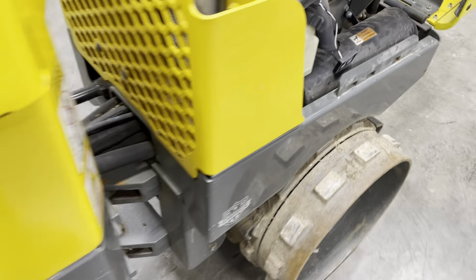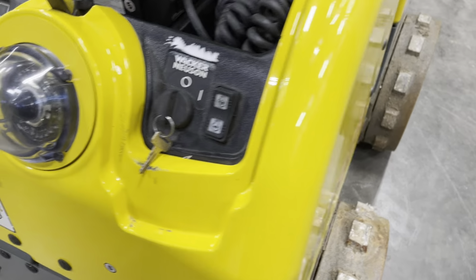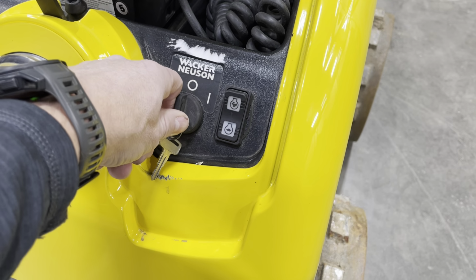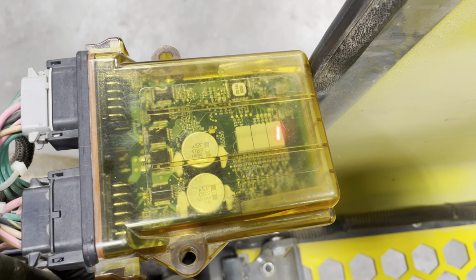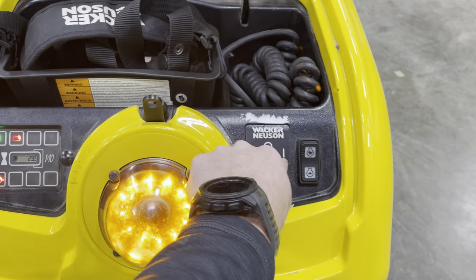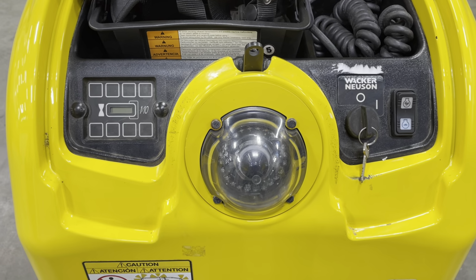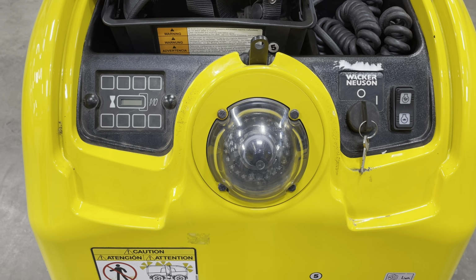So let's first take a look at the revision that we currently have installed. In order to do this, I'm going to key switch on and read the ECM. So we are working with version 1.3. To get into the diagnostic mode of the ECM, I'm going to walk you through the procedure at the front of the machine.